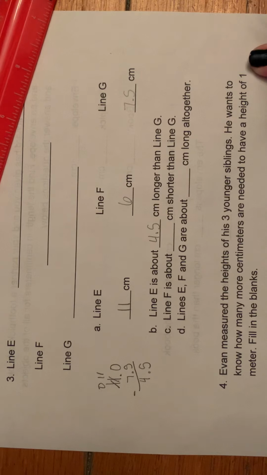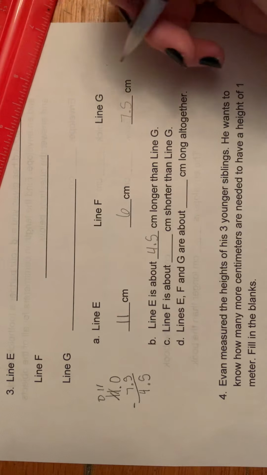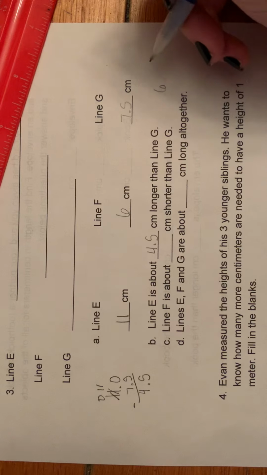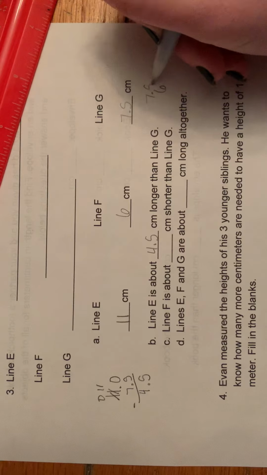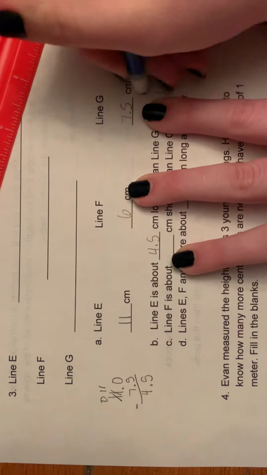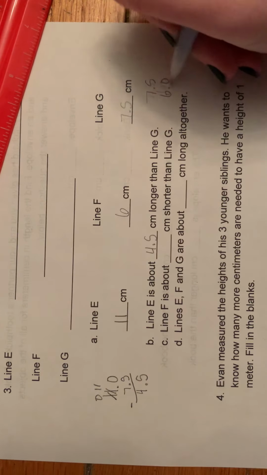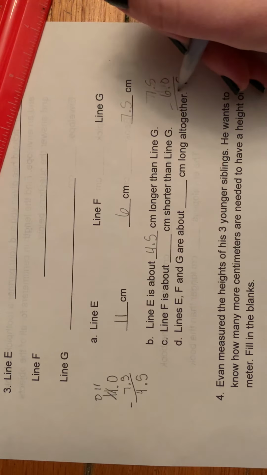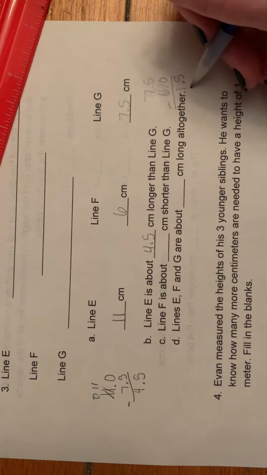And the next question is, line F is about blank centimeters shorter than line G. So you're going to take line F, which is 6 centimeters, and subtract it from line G, which is 7.5. Oh, I messed that up. So you bring down the 5, and you know 7 minus 6 is 1. So you get 1.5.